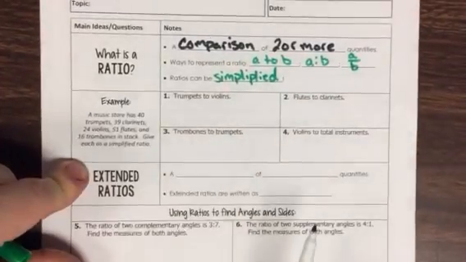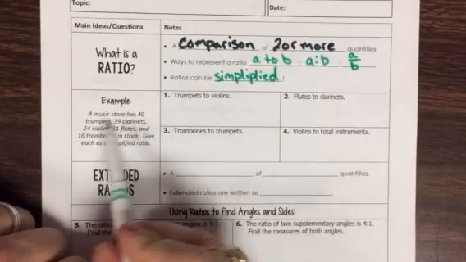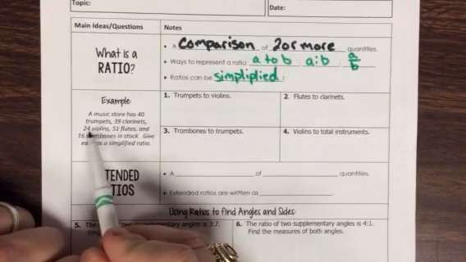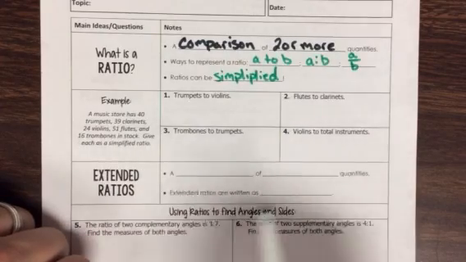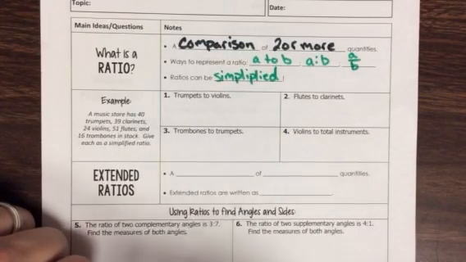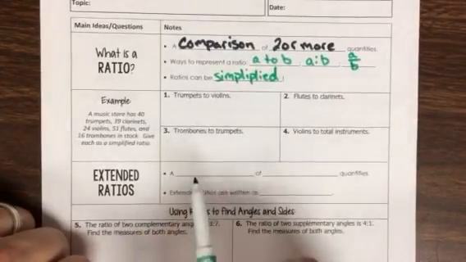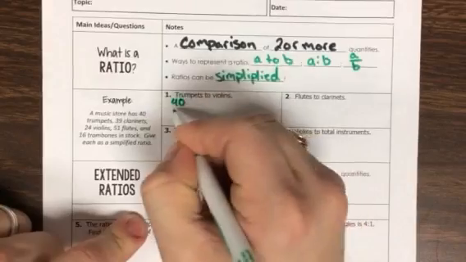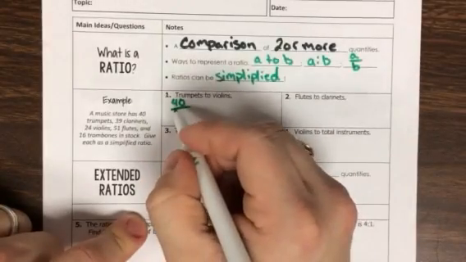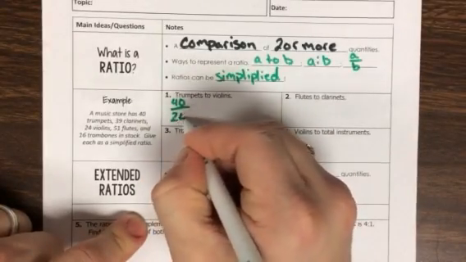Looking at the example, a music store has 40 trumpets, 39 clarinets, 24 violins, 51 flutes, and 16 trombones in stock. Give each as a simplified ratio. Trumpets to violins: that is 40 trumpets to 24 violins.